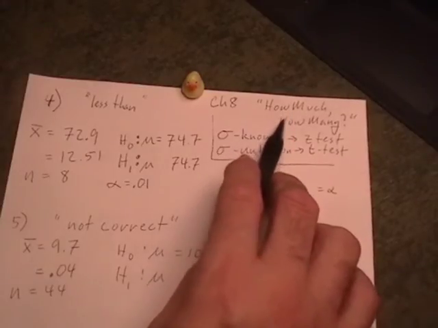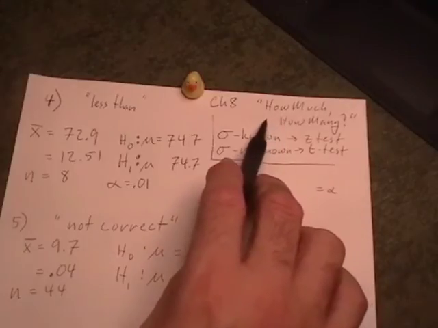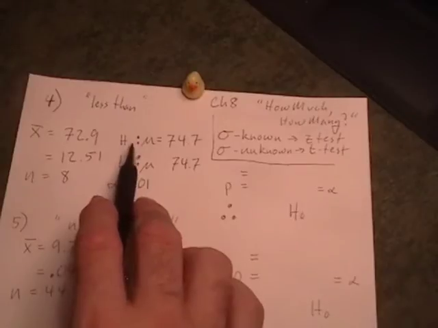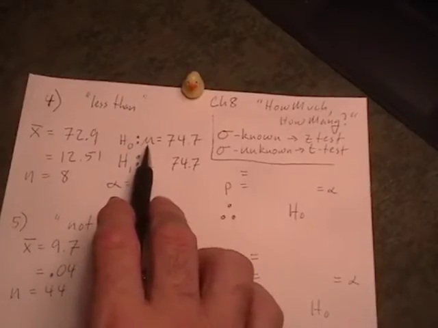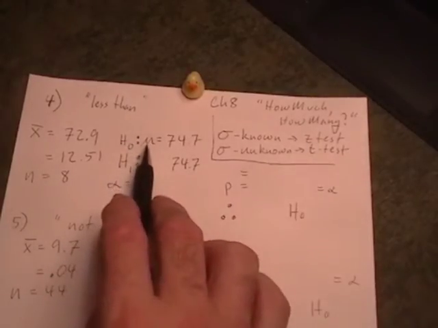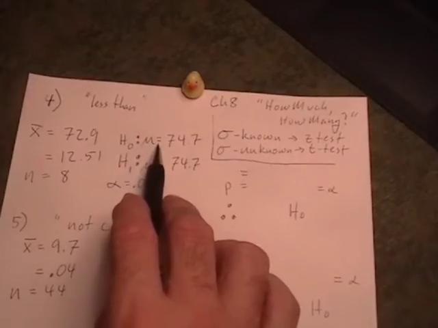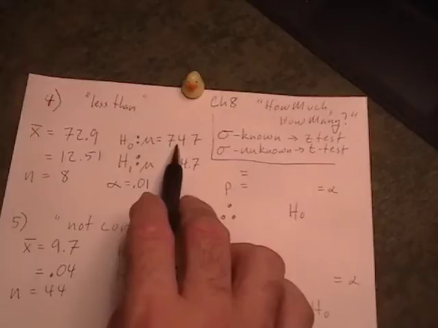First, with the yes-no questions, it was a proportion we were interested in. So for the null hypothesis, we had P equals. Now, since it's a how much, how many, we're looking for a population mean. And so it's now mu equals for your null hypothesis.